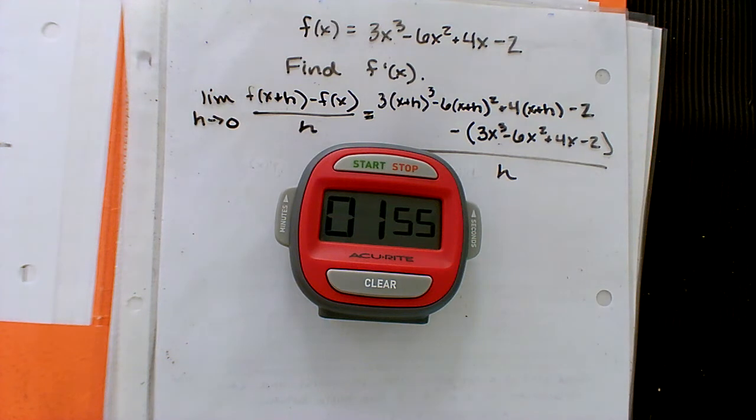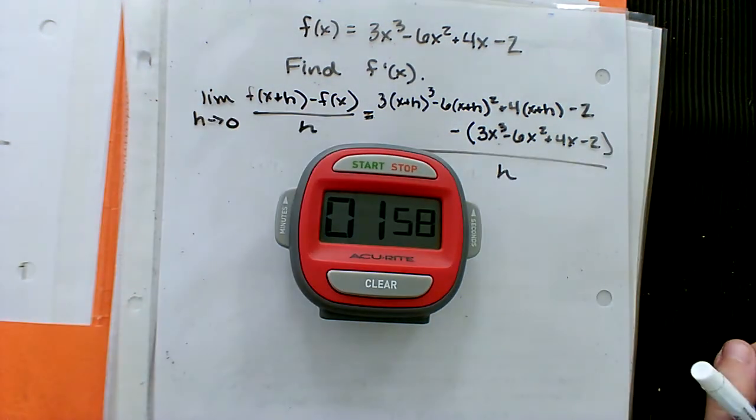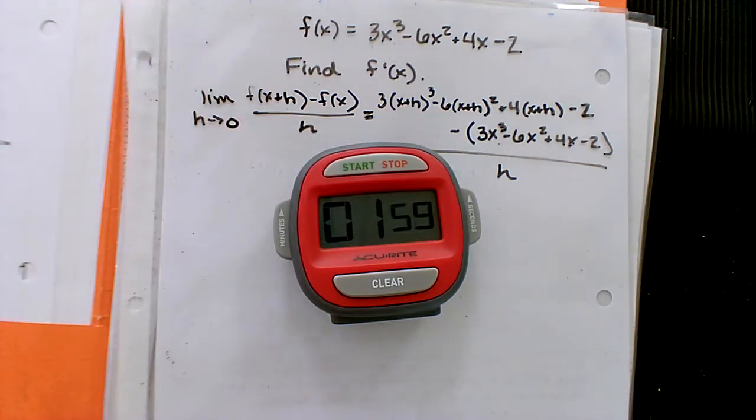Think we got it? No. All right, what'd you get? 3h squared minus 6h plus 4. You're kind of close. If you had x's instead of h's, you'd be very close, but not quite. Keep going.